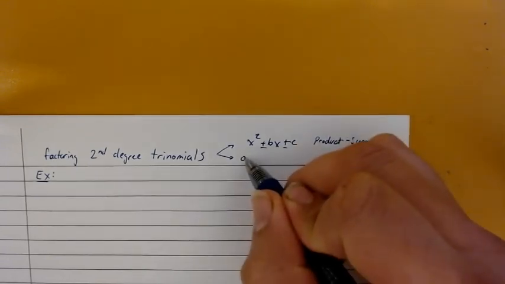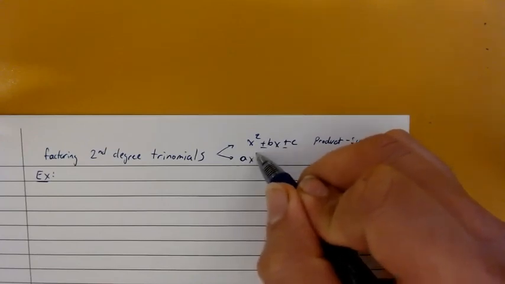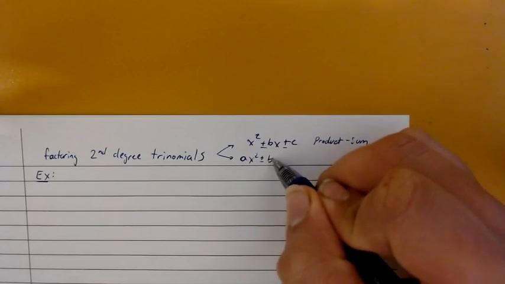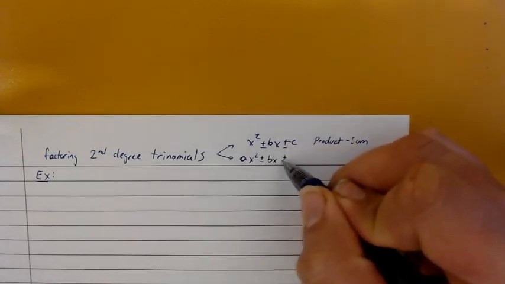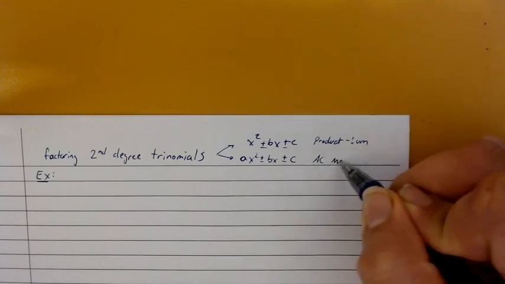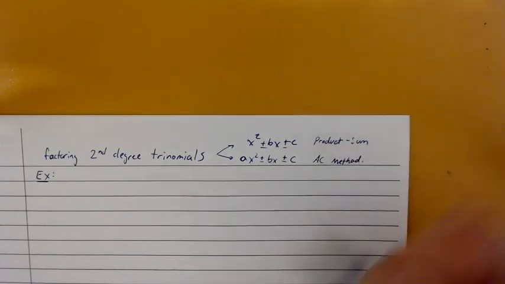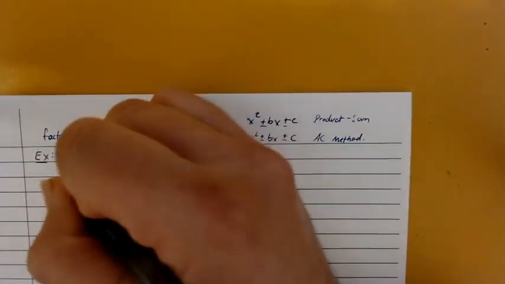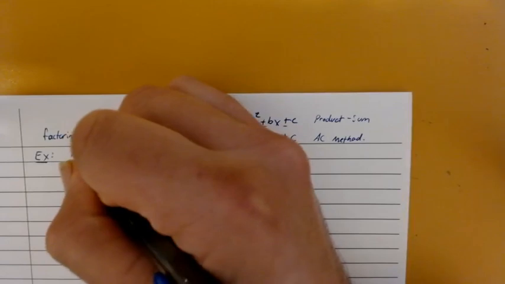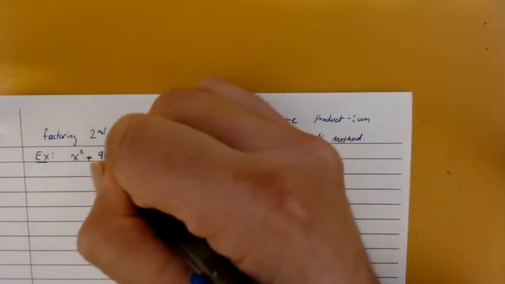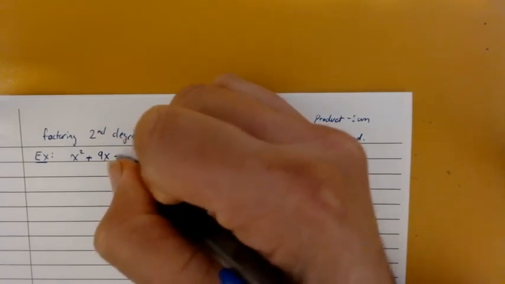However, if you do have a number in front, something like ax squared, so 2, 3, 4, 5, plus or minus some number x plus or minus some other number, then we're going to be using what's called the AC method. All right, so let's just jump right in. Our first example is going to be of the first variety. We're going to have something like x squared plus 9x plus 20.